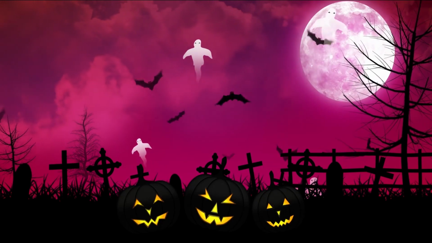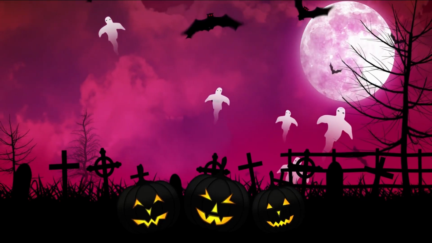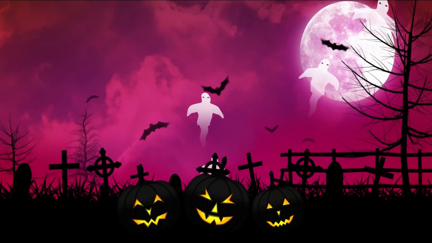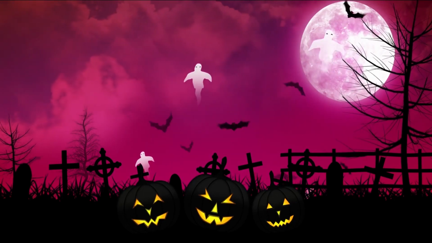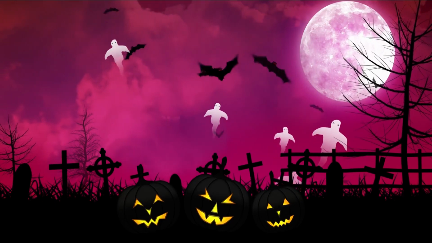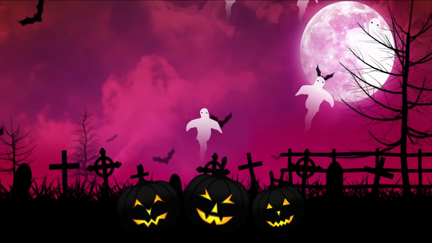The Ghost Treasure Hunt. Imagine a story where a group of friends embarks on a ghostly treasure hunt in a haunted graveyard. What clues do they follow, and what surprises do they encounter along the way?